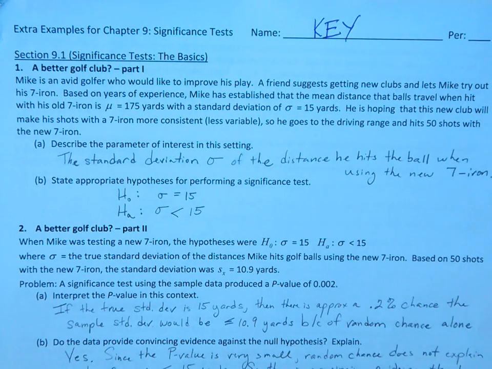Let's look at some examples for section 9.1. The first one we're looking at is "Is it a better golf club?" So Mike is an avid golfer who would like to improve his play. A friend suggests getting new clubs and lets Mike try out his 7-iron.